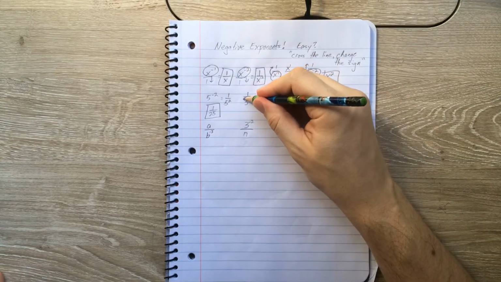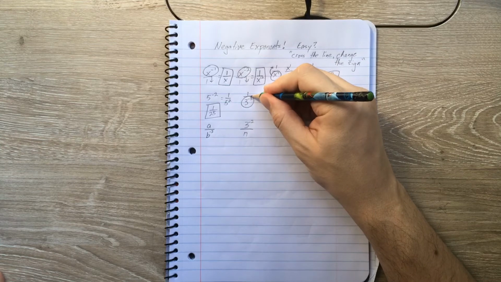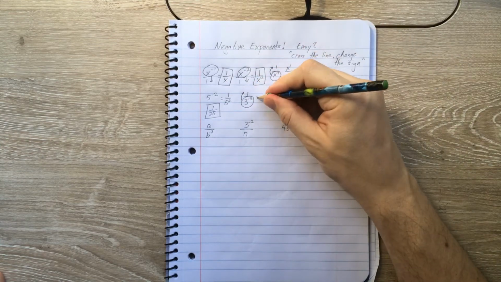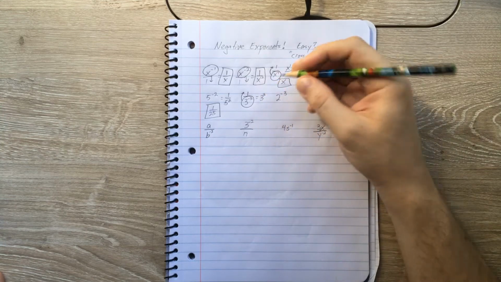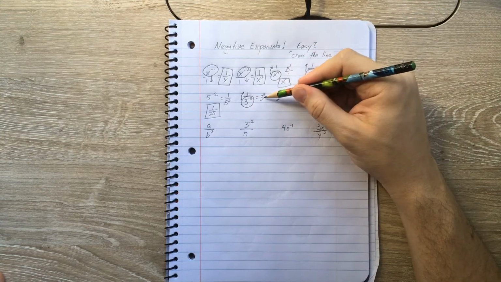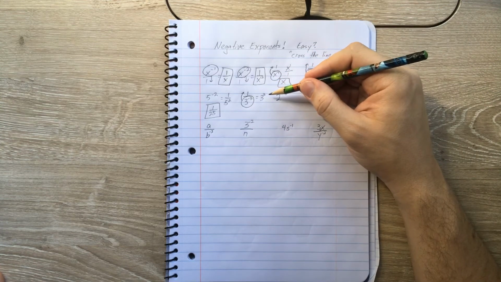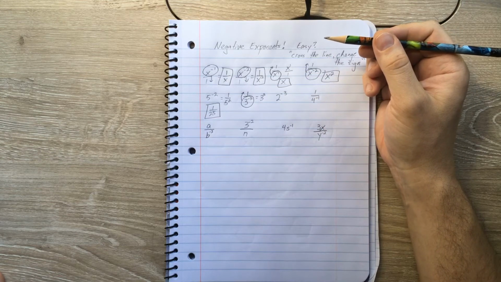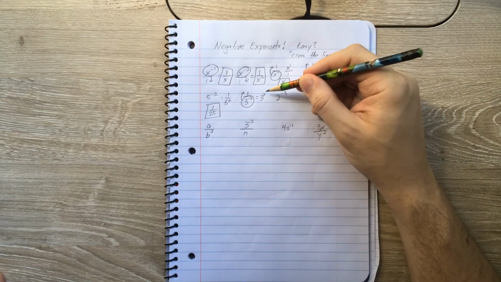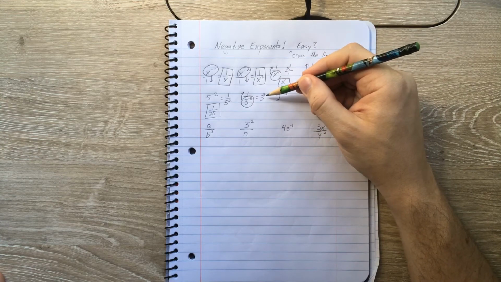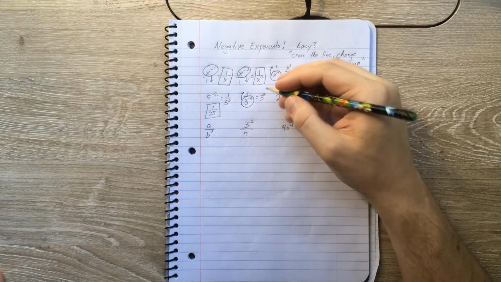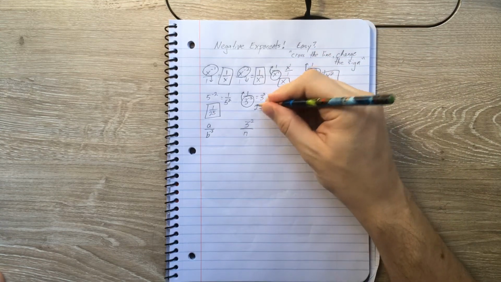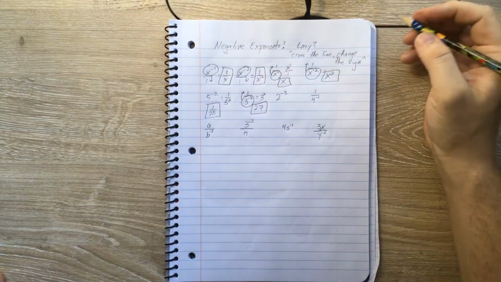Here, in this, I have 1 over 3 to the negative 3. I'm going to bring this guy up to the top, and this becomes 3 to the positive 3. Again, I can simplify. 3 times 3 times 3. Now, many people will look at this and they'll think that's 9. That is not 9. It is 3 times 3 times 3, 3 times. So that's going to give me 27. 3 times 3 is 9. 9 times 3, 27. That's going to be my simplified answer.